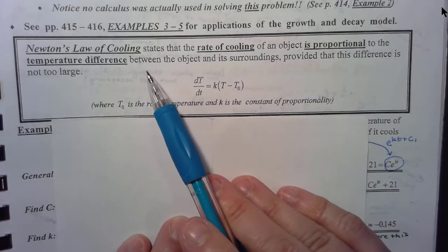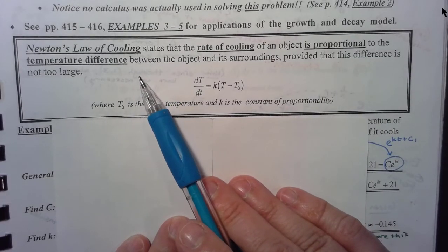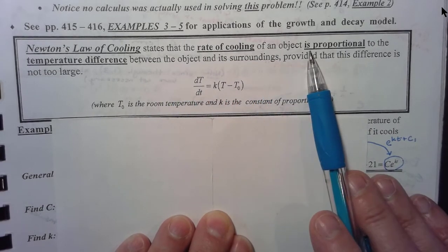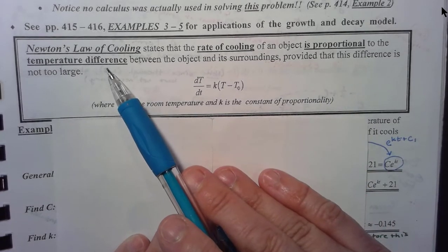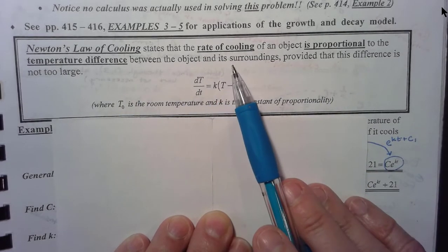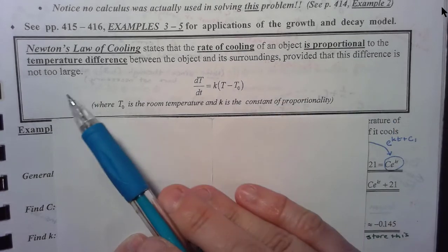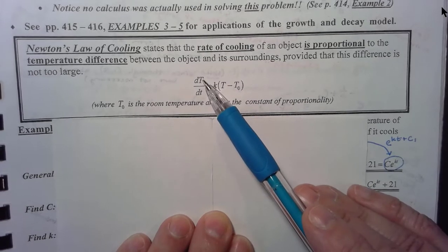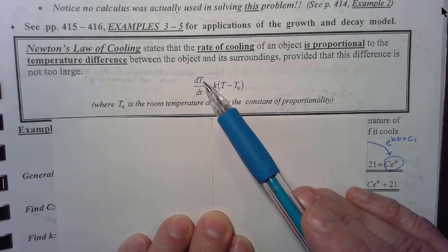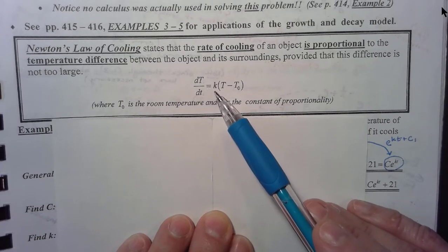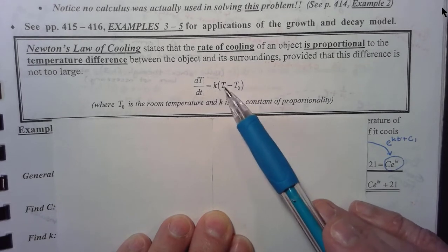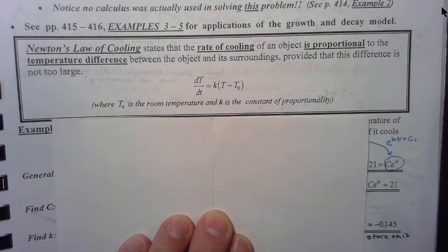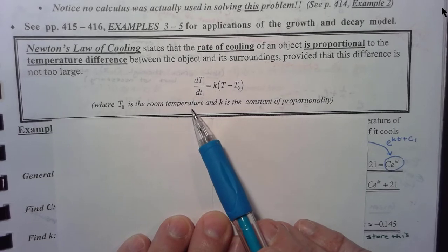Newton's law of cooling is another growth or decay model. What it states is that the rate of cooling of an object is proportional to the temperature difference between the object and its surroundings, provided that the difference is not too large. So the rate of cooling, dT, the change in temperature with respect to time, is equal to k times the difference in the temperature of the object and its surroundings. T sub 0 is the room temperature.